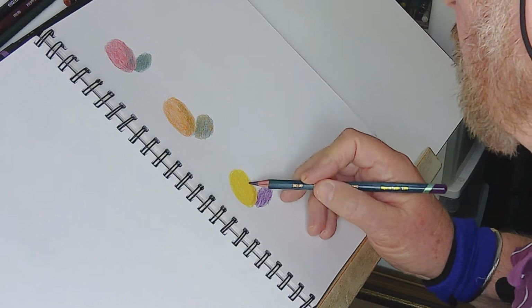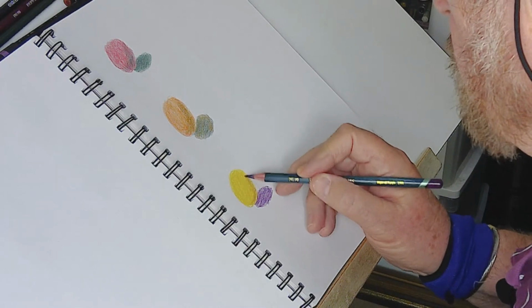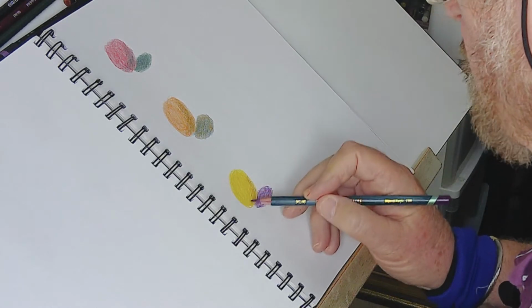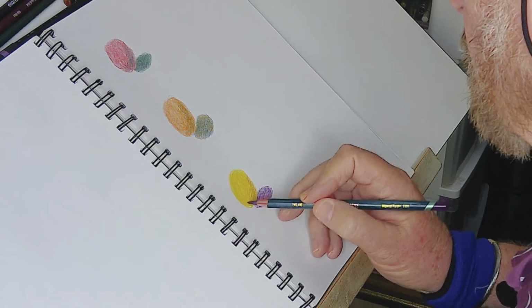And when I throw it onto the body, it tones it down. This actually becomes a little almost brownish. So it's a pretty close complement.